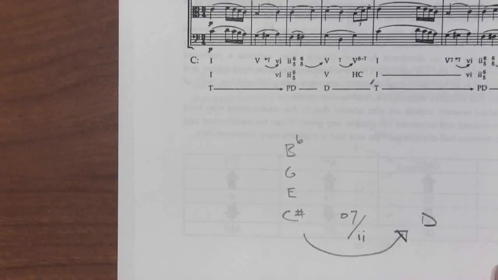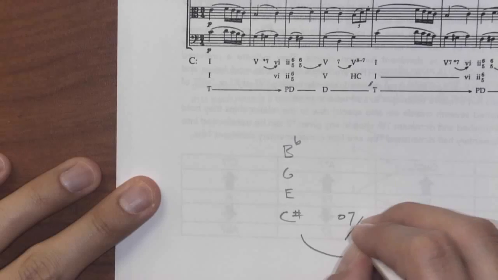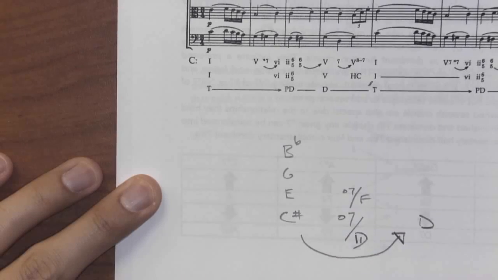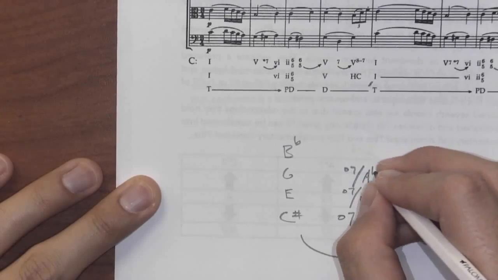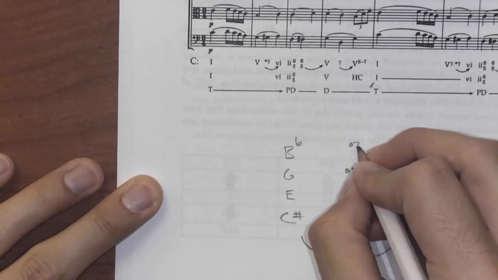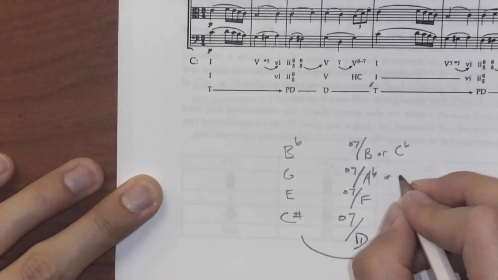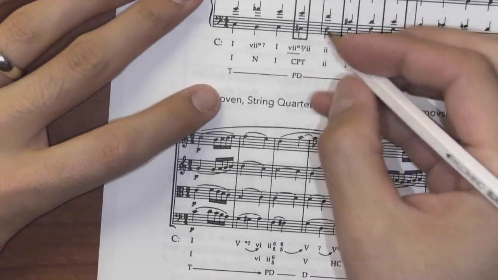But it can also be, for example, 7 fully diminished 7, let's see, instead of saying it's fully diminished of 2, let's do letter names. E, so that means it can be 7 fully diminished 7 of F, 7 fully diminished 7 of A flat, or 7 fully diminished 7 of B or C flat. So these chords can go anywhere, so you have to be very sensitive to them, and you have to be looking for the root of where it's going.